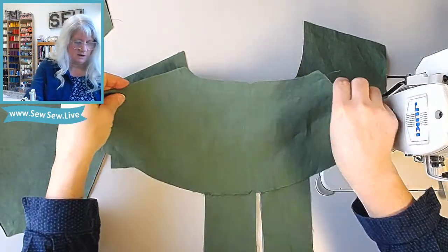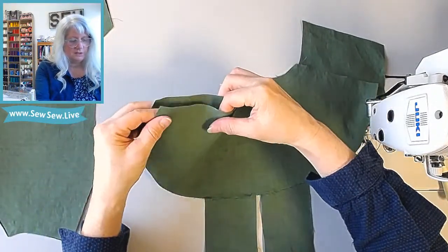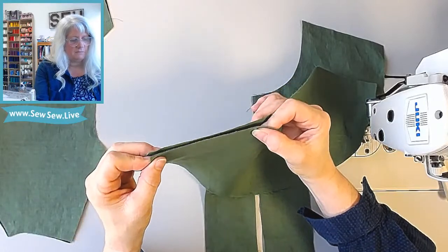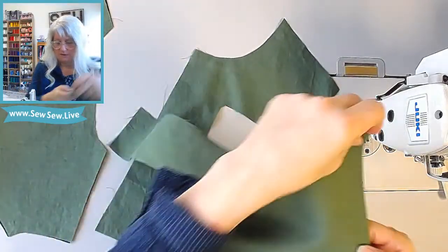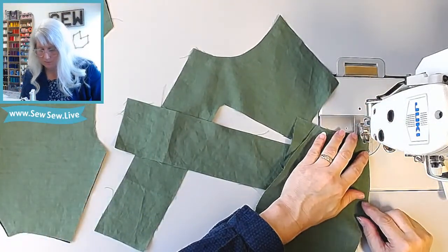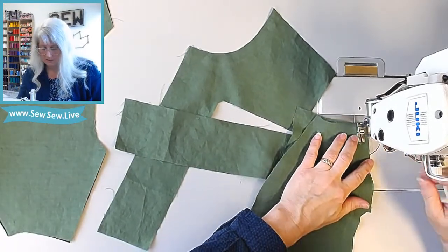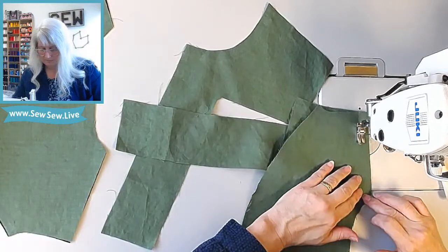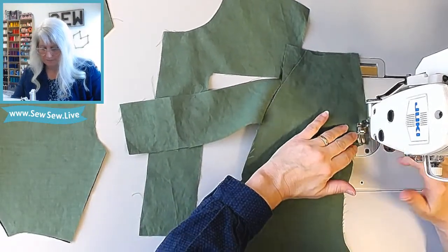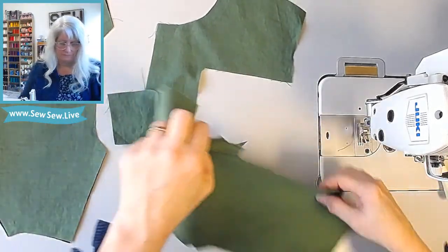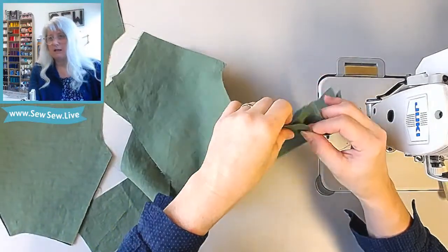Right? All right, so let's put the shoulders together of our inner yoke. This is the one without the interfacing. Put my stitch length. Oof, these are so small. Put our other one together.